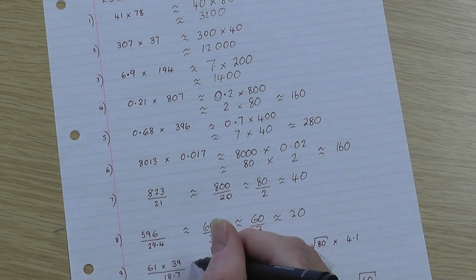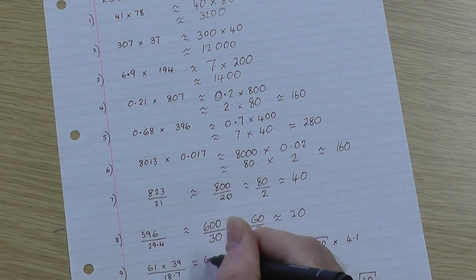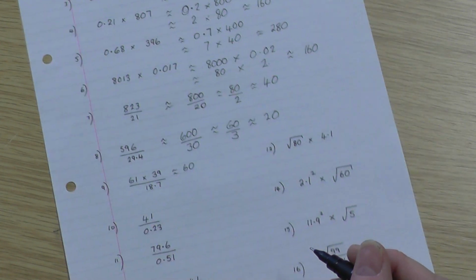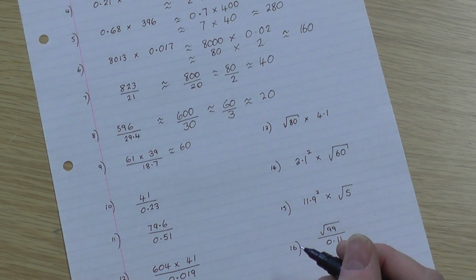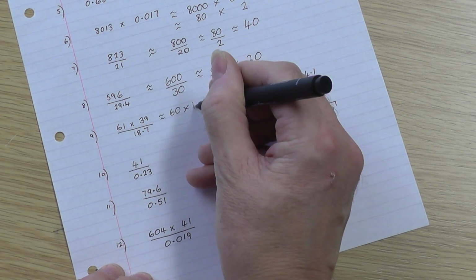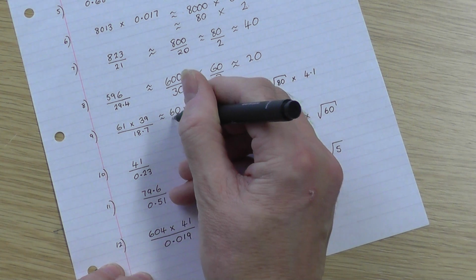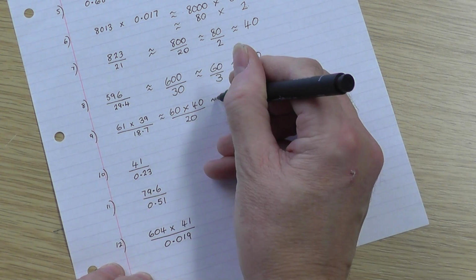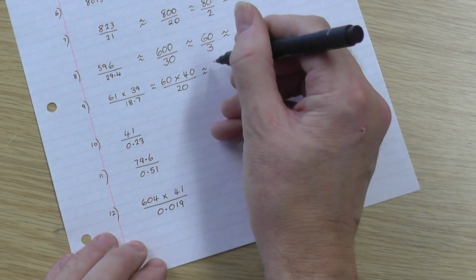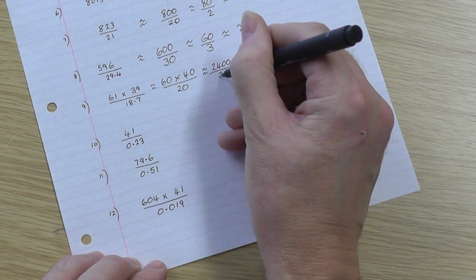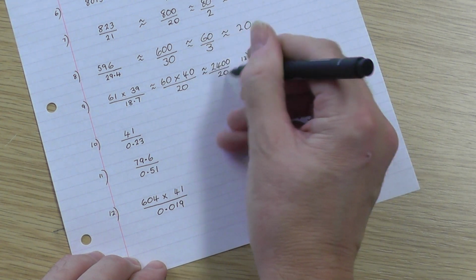Next one, let's do number 9. This is approximately equal to 61. That's about 60. Let's move it up because it was going off screen. 60 times by 39, that's about 40. Divided by 18.7 is about 20. So this is approximately equal to 6 times 4 is 24, 1, 2 noughts, over the 20 on the bottom line. So we've now got a fraction again.